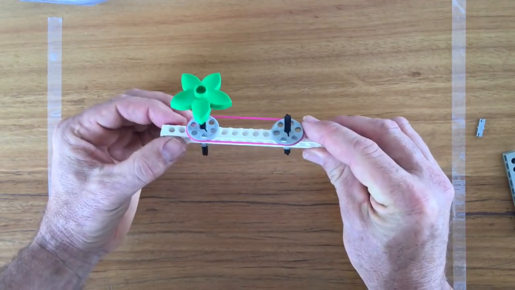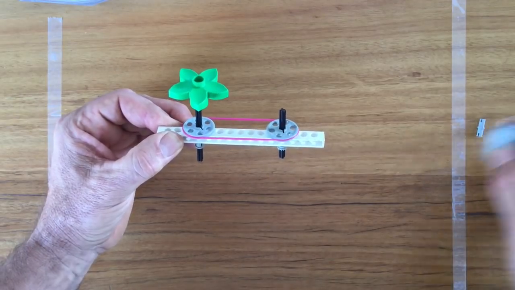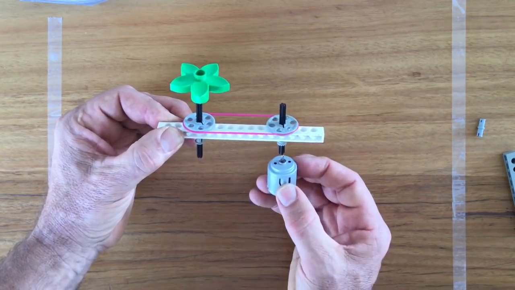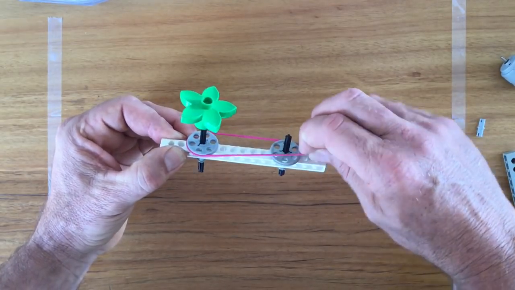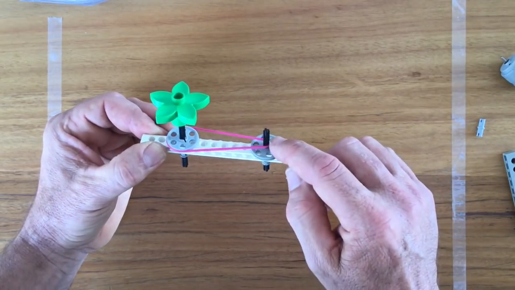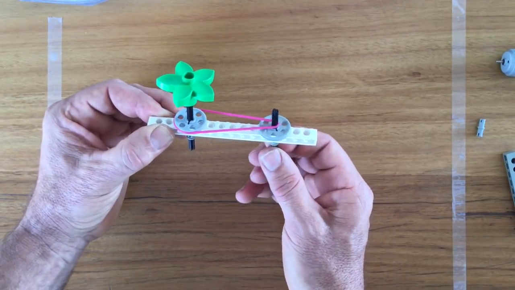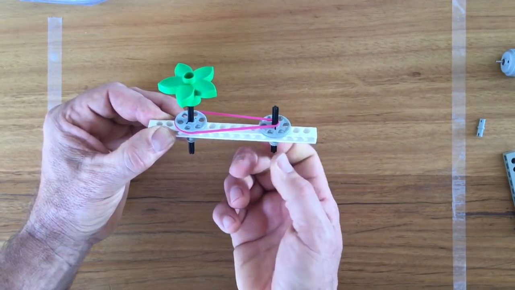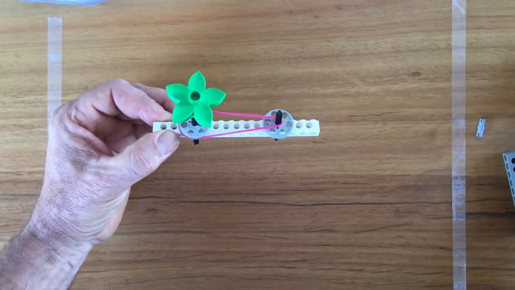Let's say we need the flower to spin much slower than the input. Maybe because I've got an electric motor. Motors spin very fast, but they're not powerful. How I do that is to use a smaller wheel at the front, even spinning straight on the axle. And you can see now that when I spin that one, the flower spins much slower. That's a great trick if you're using electric motors.